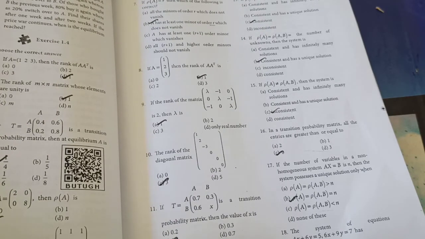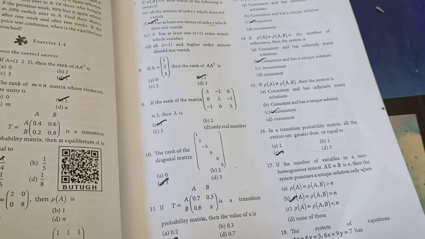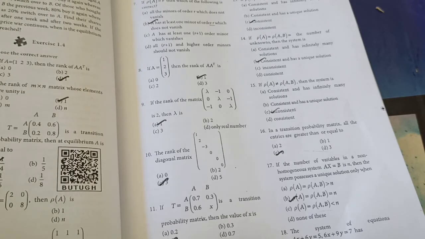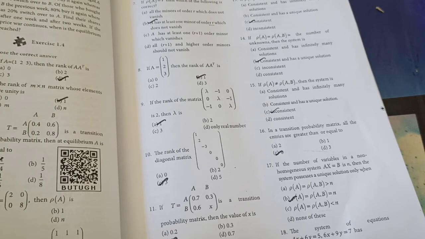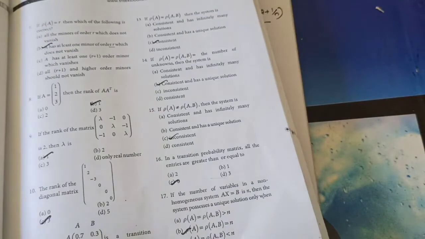Fourth one, if A is equal to 2, 0, 0, 8, then row of A is 2 is the answer, C option. Fifth one, the rank of a particular matrix is 3, D is the option. D option is the answer. Sixth one, the rank of a unit matrix of order n is B option, n is the answer. If row of A is equal to R, then which of the following is correct? That is B option is the answer.